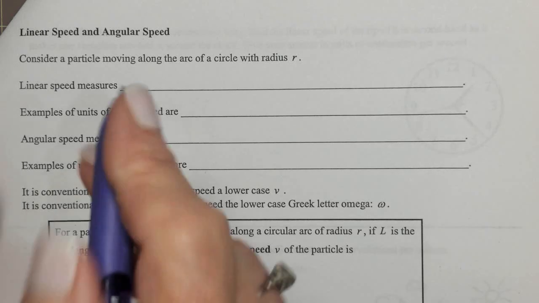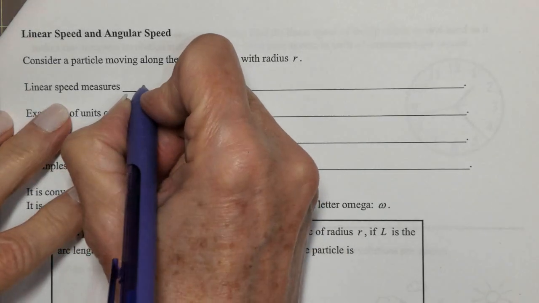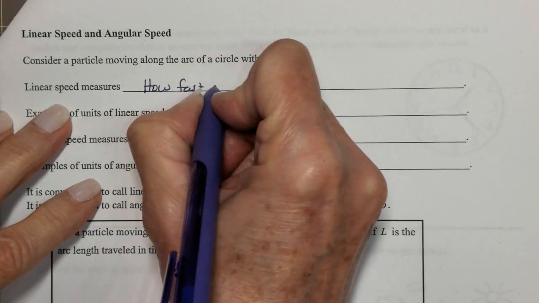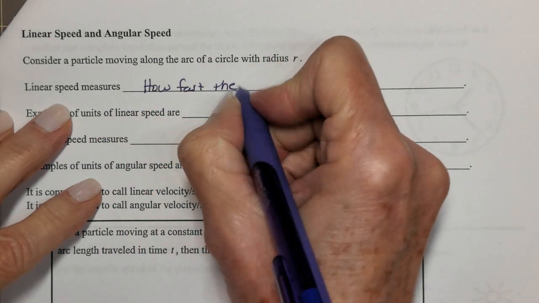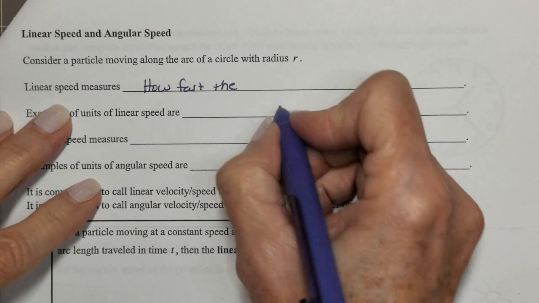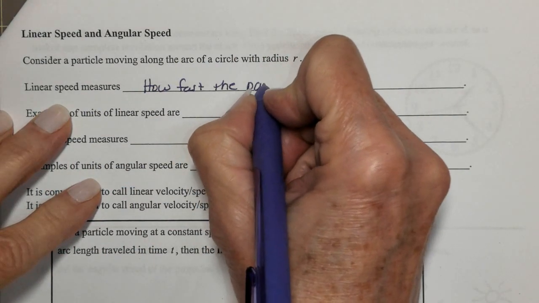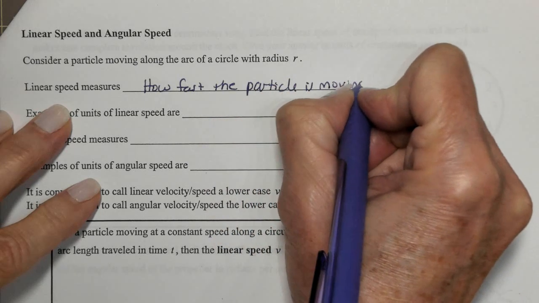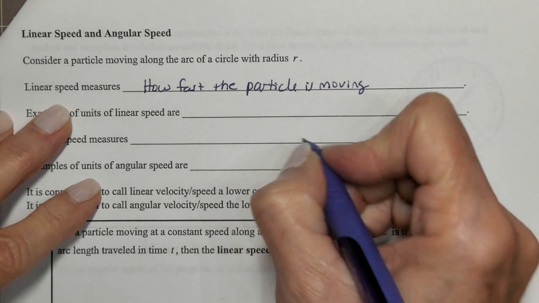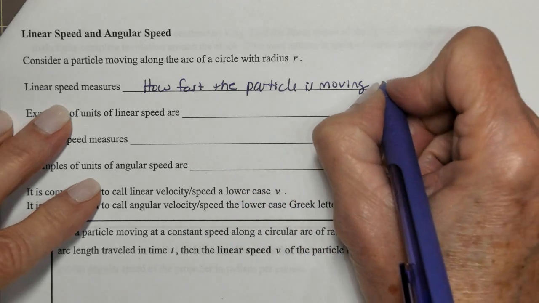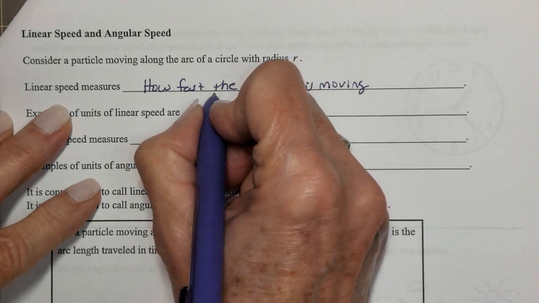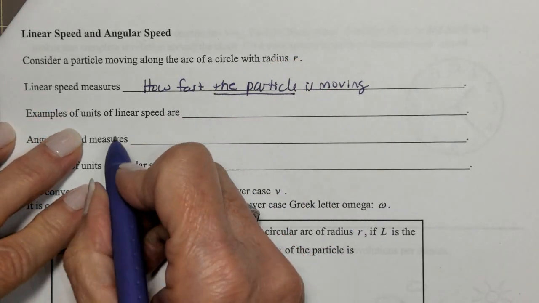Linear speed measures how fast the particle is moving on its arc. That's its speed or its velocity. It's how fast the particle is moving.